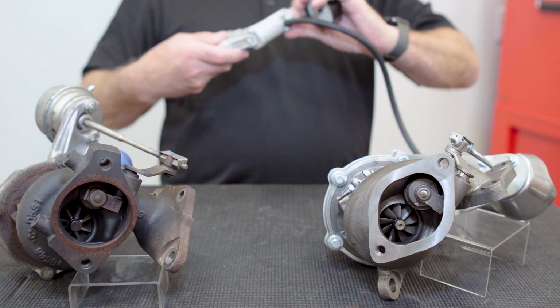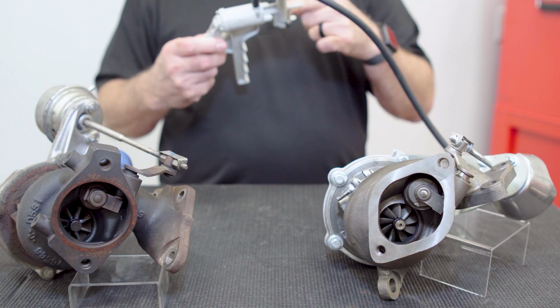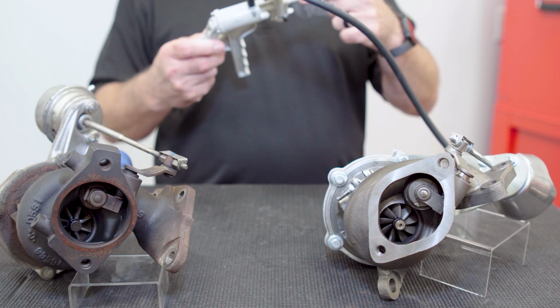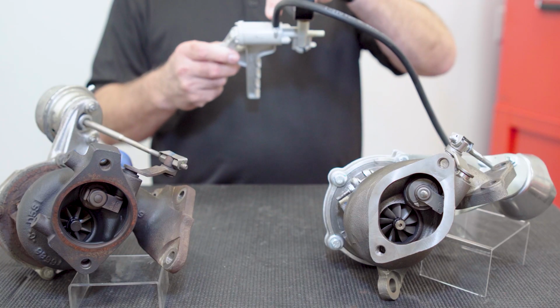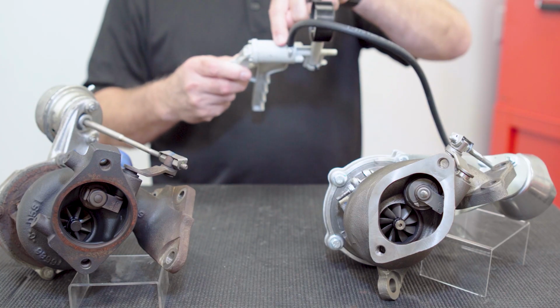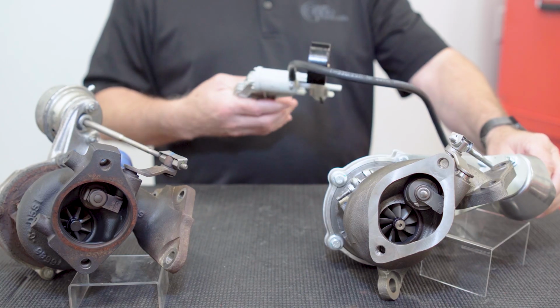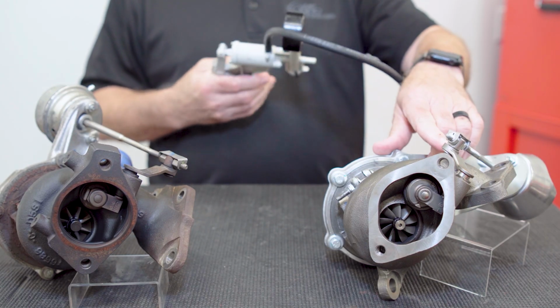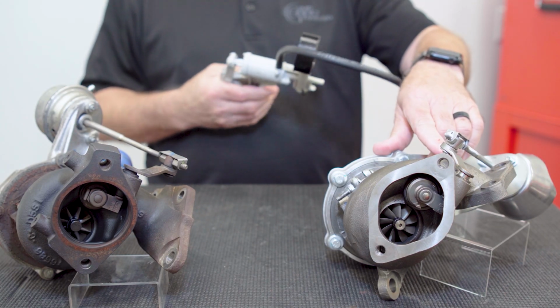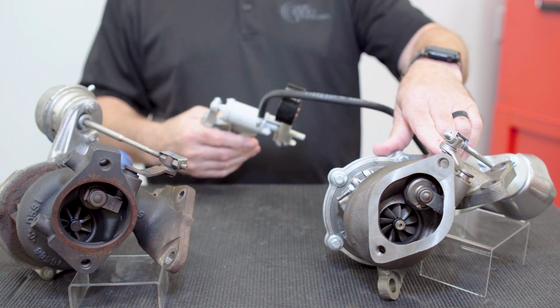Now, you might be saying, but that's a vacuum pump. Yes, it is. This side's vacuum. This side will apply pressure. So we switched it over so we can apply pressure to the wastegate actuator so that we can test it. And in this case, if we watch the actuator arm here, you can see it move.